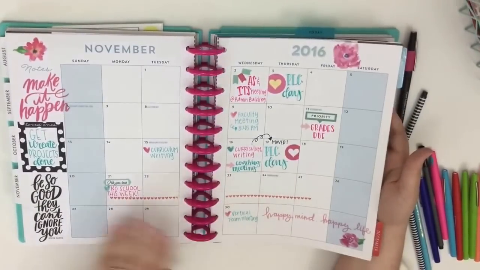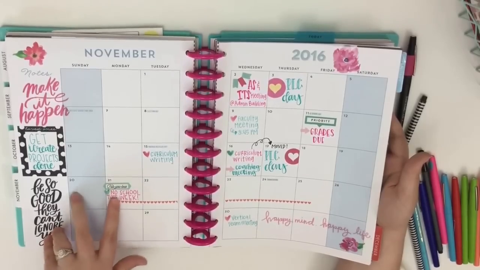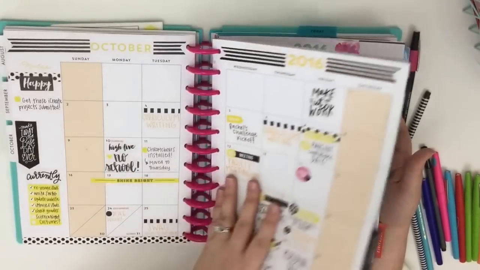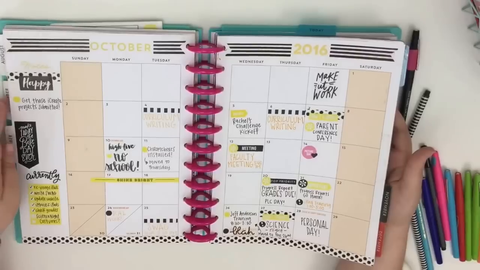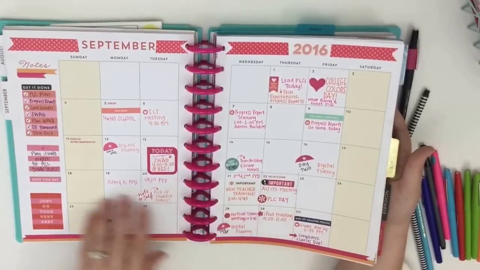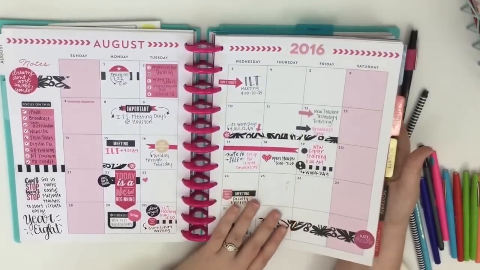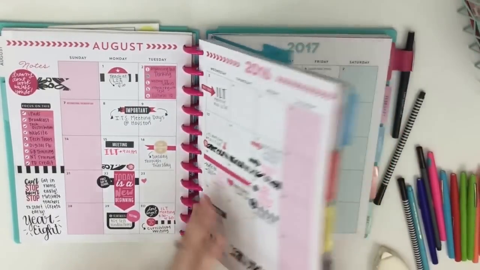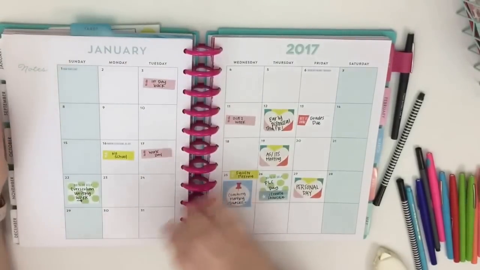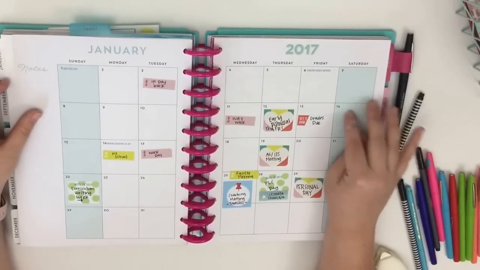In November it was blue, but I thought the pink looked cute, so I did blue and pink. In October it was yellow, so you can see that I did black and yellow. September was this pale orange, so I did orange and pink. And then August was pink, so I did pink and black. So you can see that I usually like to pick a color theme. So this month I'm going to try and do this blue.